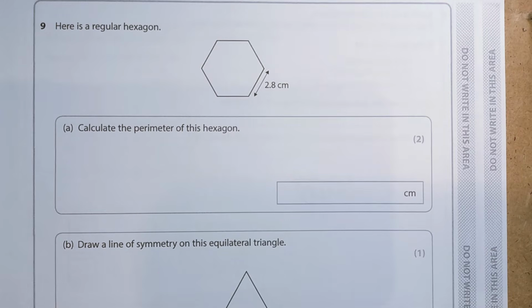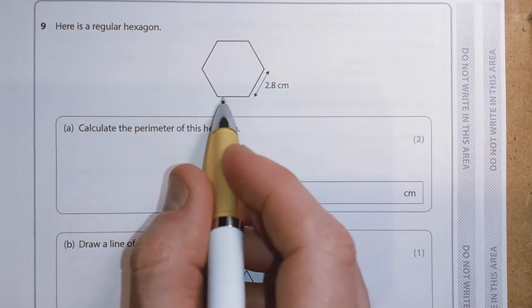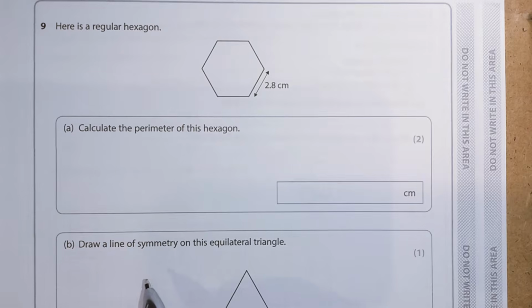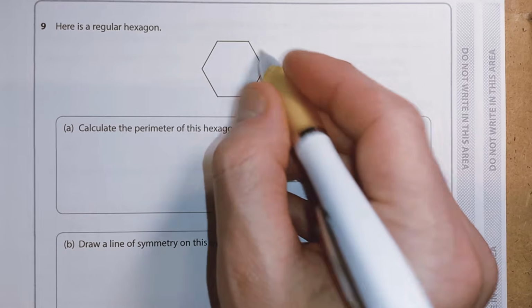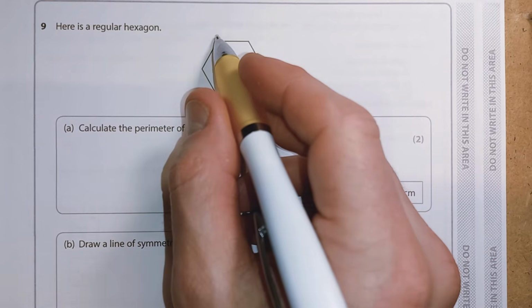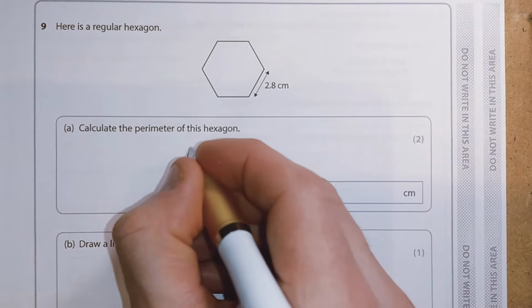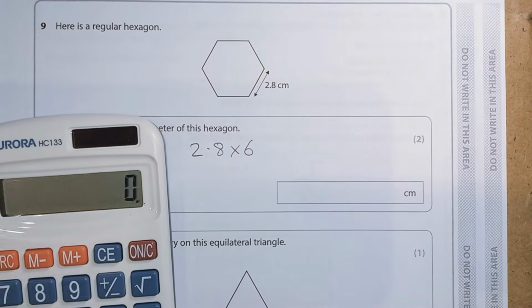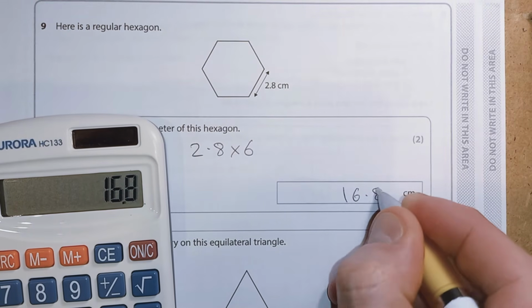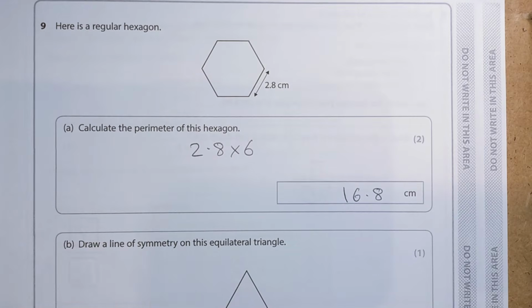Question 9. Here is a regular hexagon. So remember, with a regular hexagon, it means that all of the sides and all of the angles are the same. Calculate the perimeter of this hexagon. Well, it's going to be 2.8 plus 2.8 plus 2.8 plus 2.8, or in other words, 2.8 times 6. So trying to check that you know what perimeter means, so going around the outside of the shape, and the fact that it's regular means that they're all going to be the same.